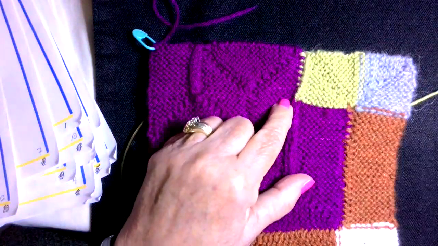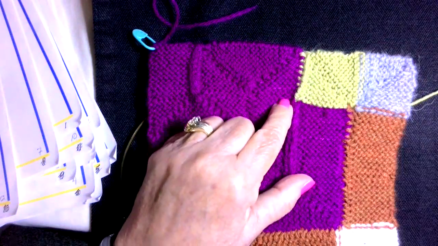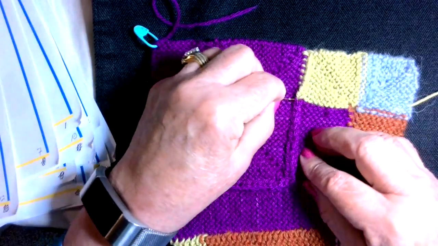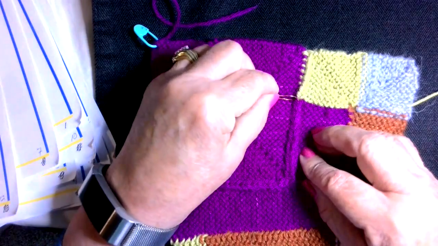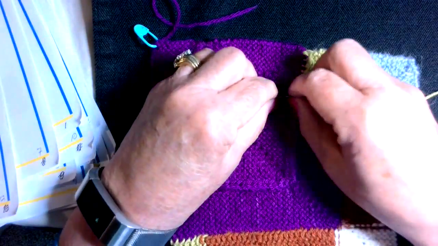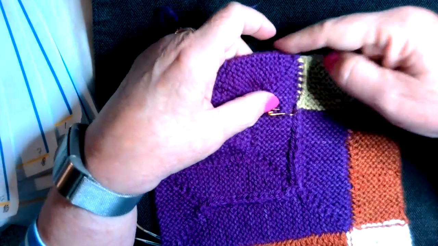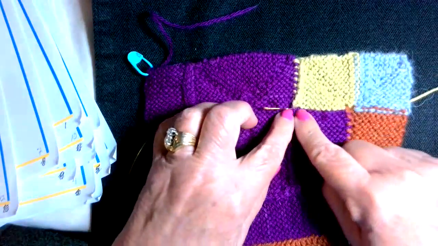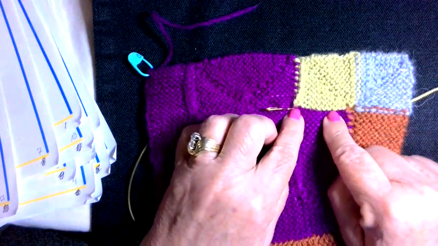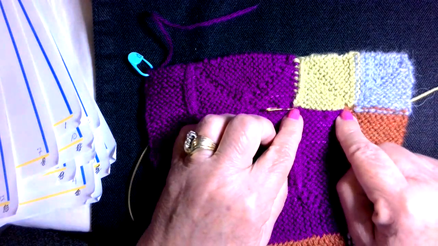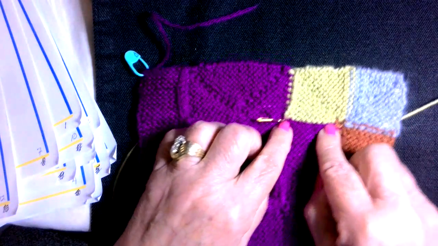Just to make sure that I didn't do this straightaway too far, I put in a stitch marker in that ridge, just 10 ridges from the very top of my fabric. And when I got there, now normally you won't change your yarn color, but just to make it easier to see, I did change.